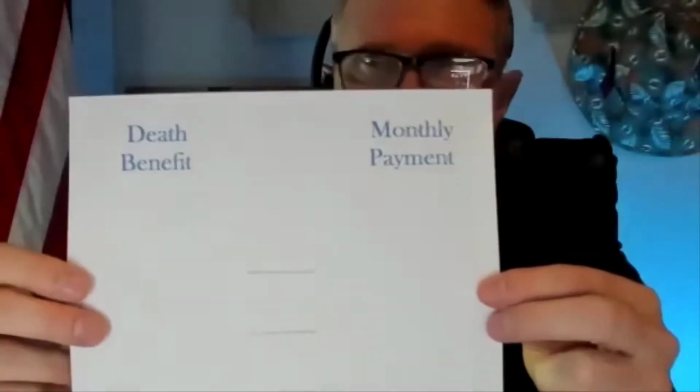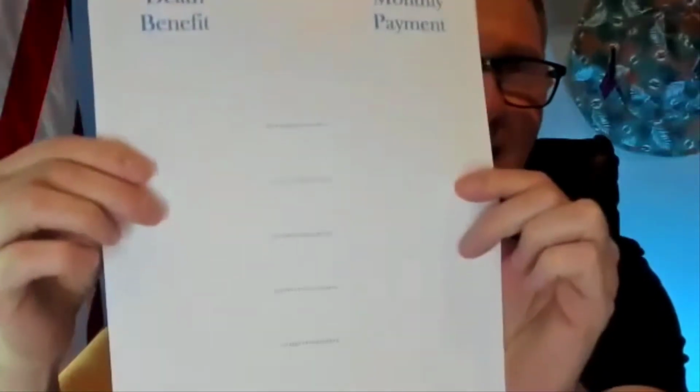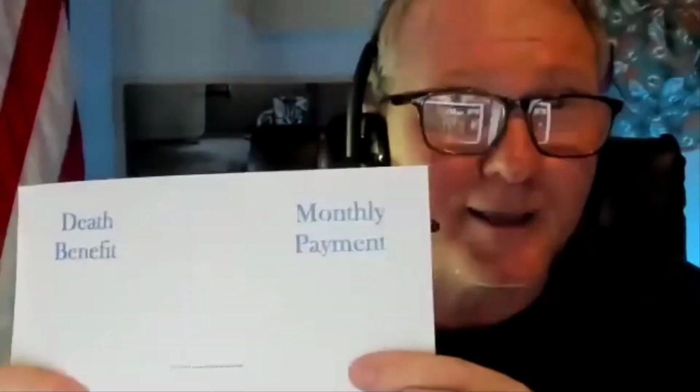So what I do is I've got this page, which is also in the zip file. It's where I write down the death benefit and the monthly premium, and it's got 5 little lines. So I'll write it all down, 1, 2, 3, and big. The way I do it, I write the death benefit, the face amount, 25,000 in real big print. So it barely squeezes in there. And then for the monthly premium, I write it real small.